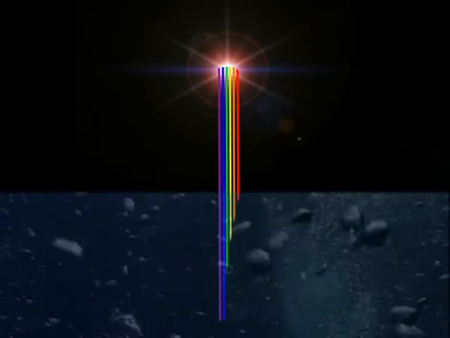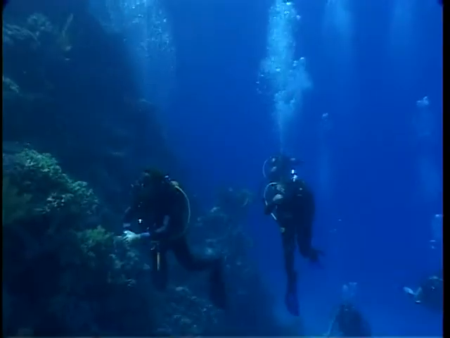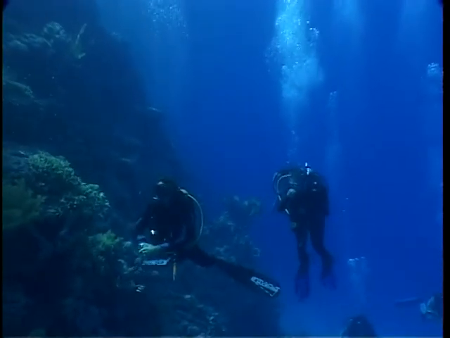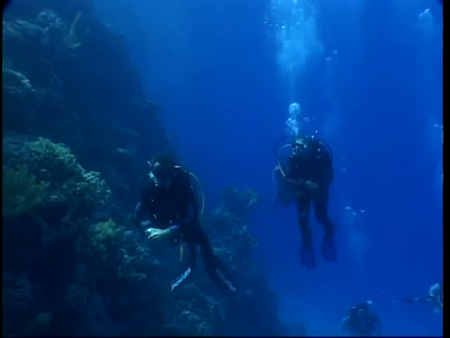The warmer colours, such as red, orange and yellow, are absorbed more quickly, and in fact, the absorption of water is selective. After about 5 to 10 metres, 15 to 33 feet, the only colours that manage to penetrate are the green-blue ones. This is why everything appears green-blue.